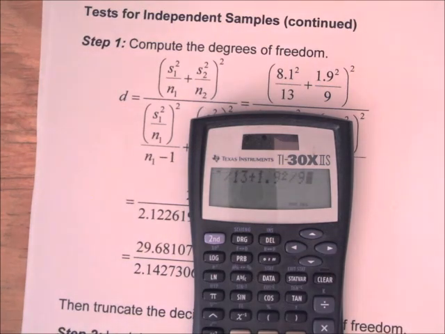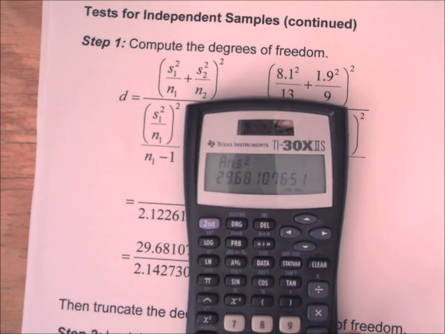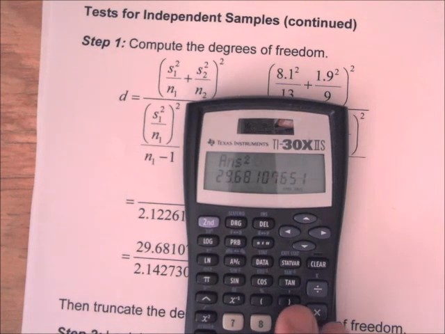We're following order of operations. We're doing what's inside parentheses first. And then if I push equals, that'll compute everything that's inside the first set of parentheses there. And then I want to square that. So I'll push x squared and equals, and I get 29.68 something. And I'm going to store that in memory. That's our numerator.